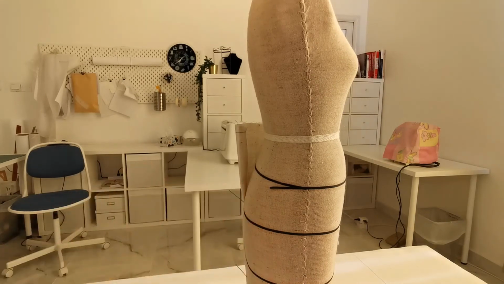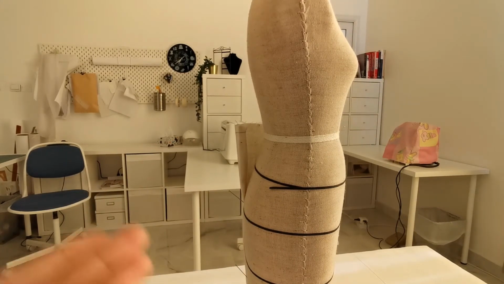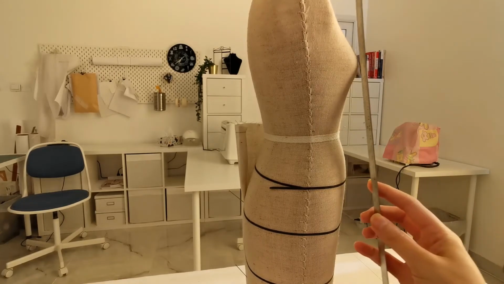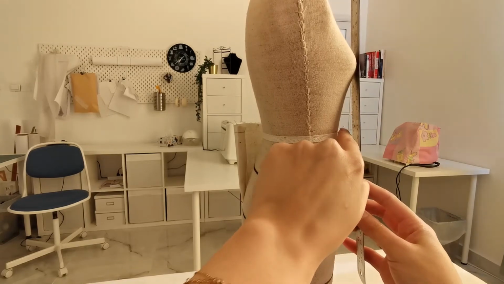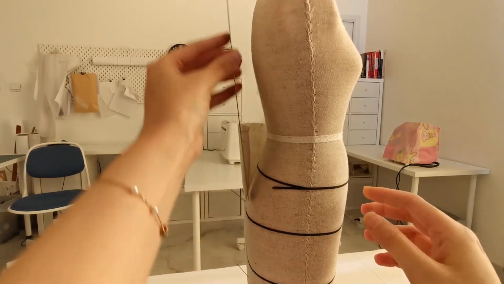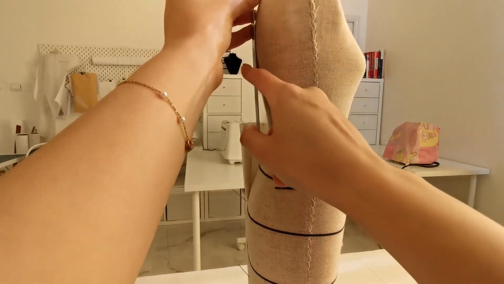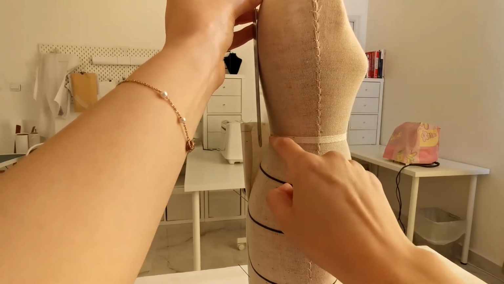While if you are drafting, for example, a bodice, as you can see here, the difference between the bust and the waist is more than the bust and the waist on the back.